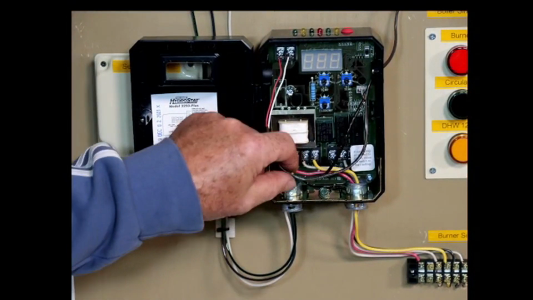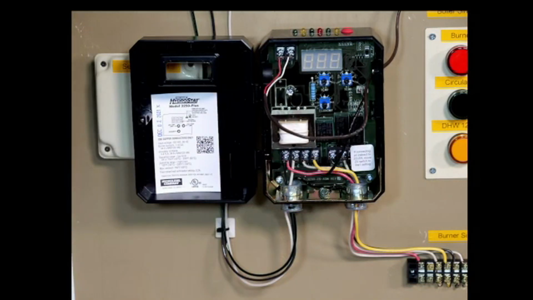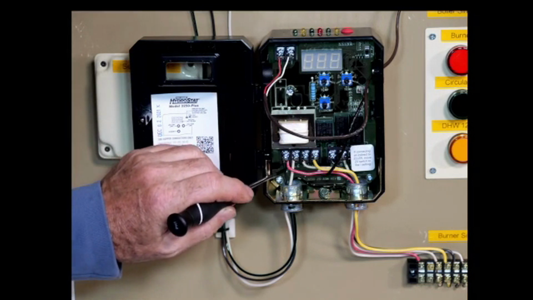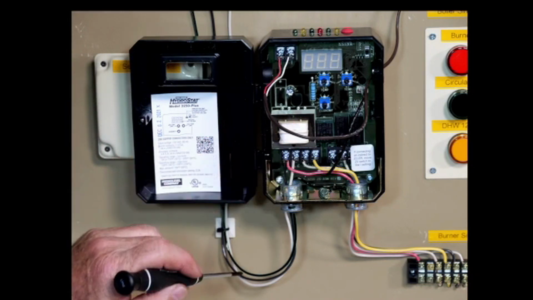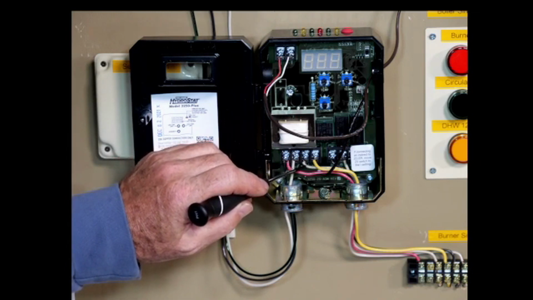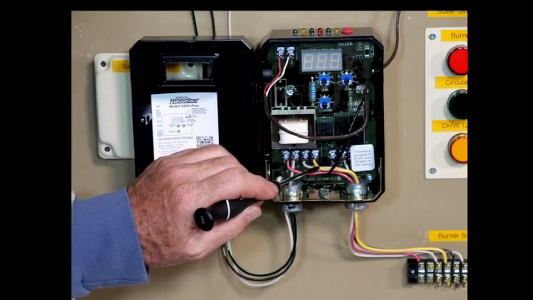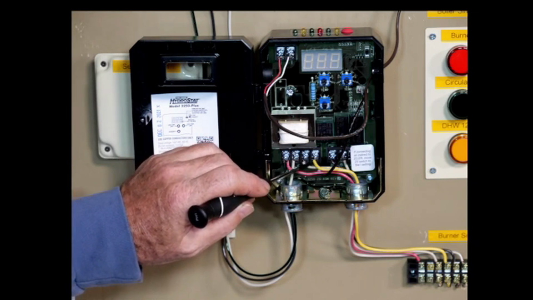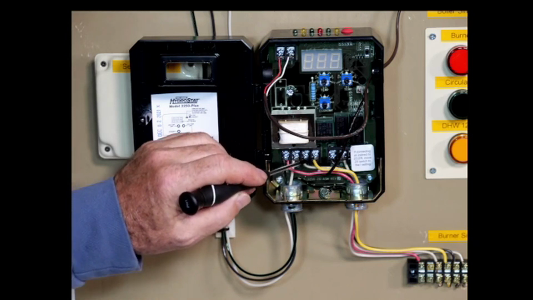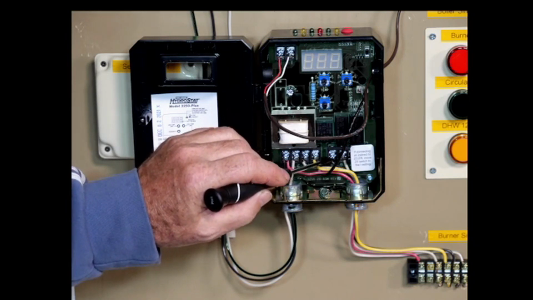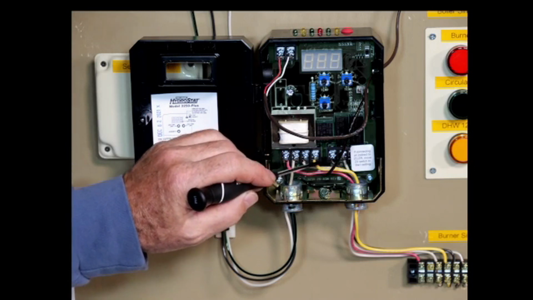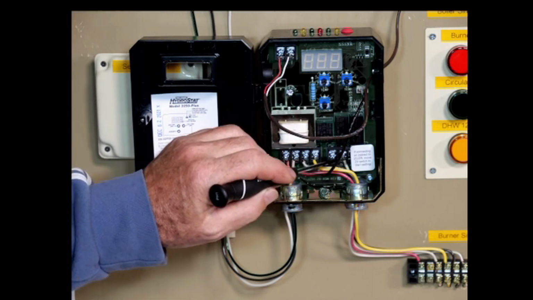Taking a closer look at the Aqua control, you'll see the power comes in on L1 and the neutral on L2. We have a white wire and a yellow wire. That's a circulator. C2 is neutral and C1 is the power for the circulator. And here we have the burner circuit. The black wire drops down to the burner and the neutral wire for the burner.